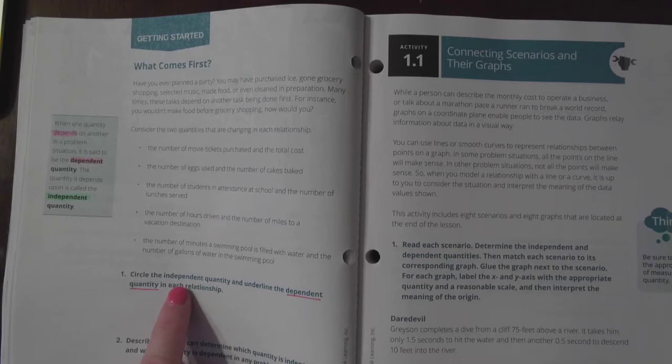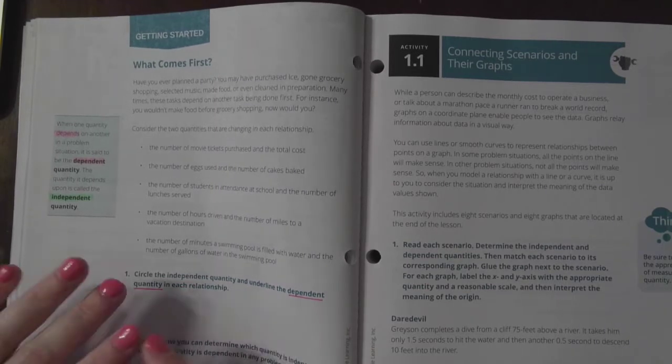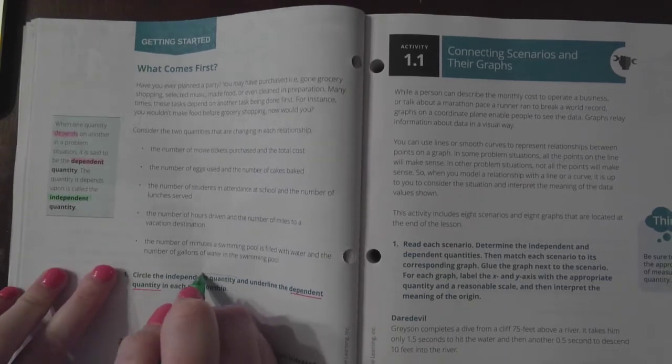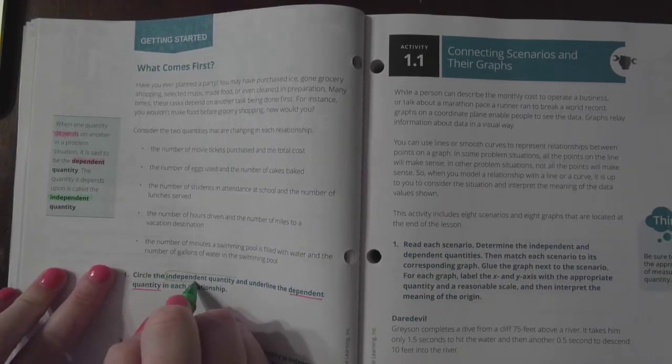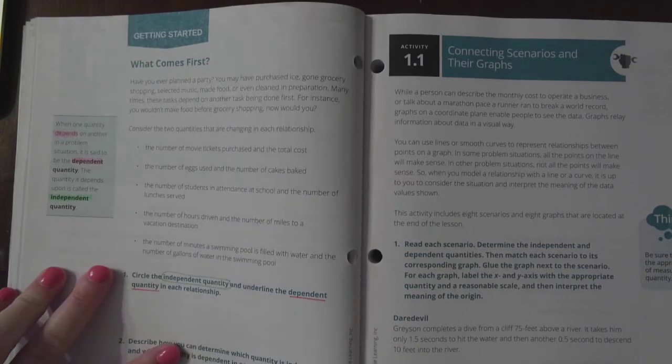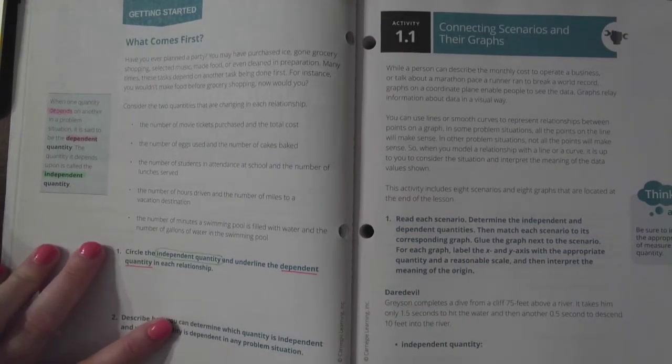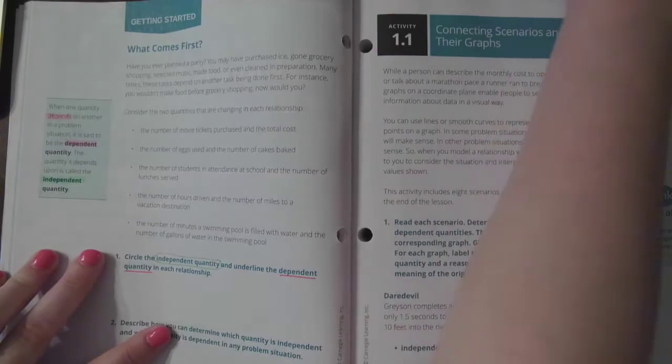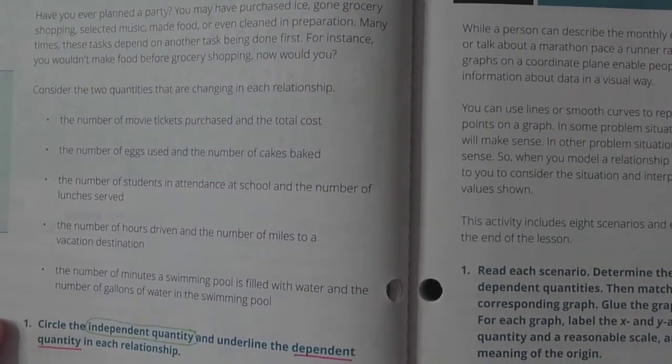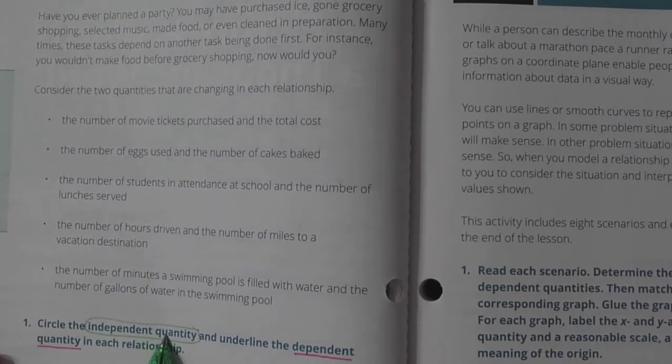And then I used green over here. So I'm going to use green. Let me find my lime green pen. There we go. To circle. Okay, so when we look at this, I'm going to zoom in just a little bit. So circle the independent quantity.